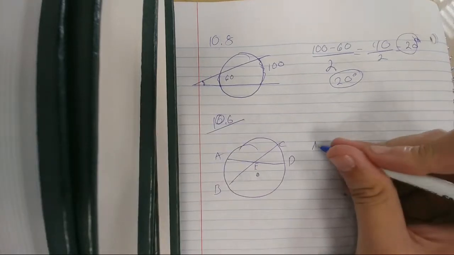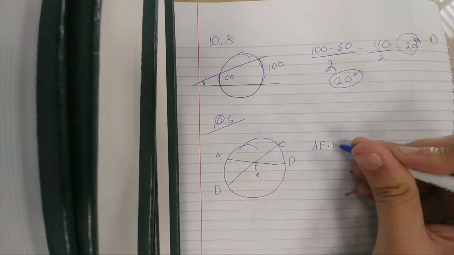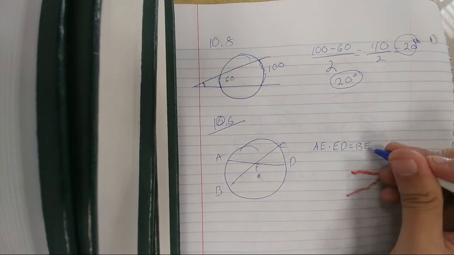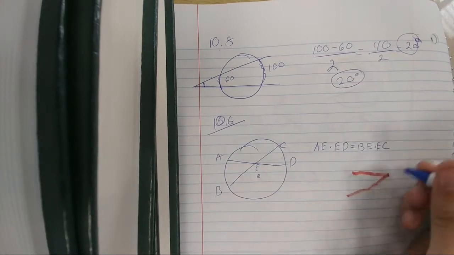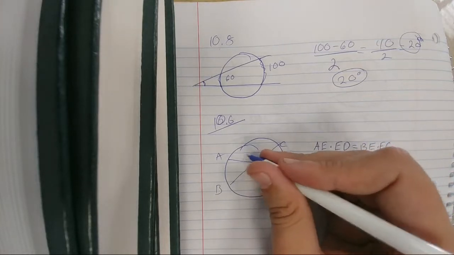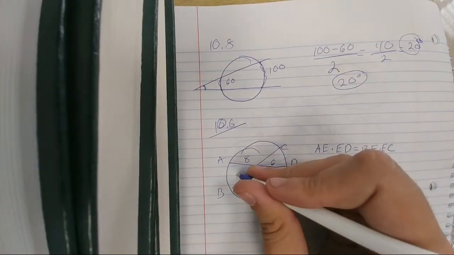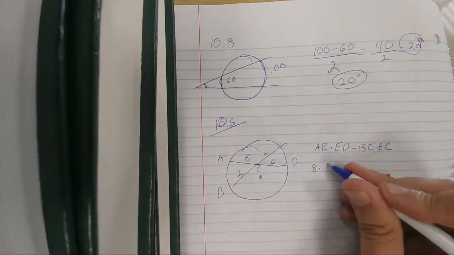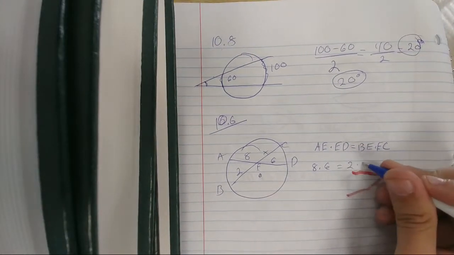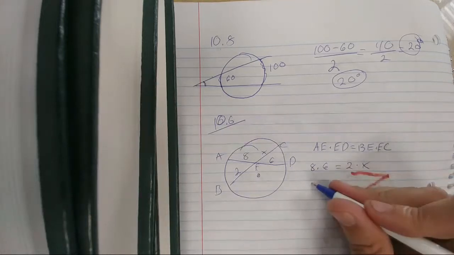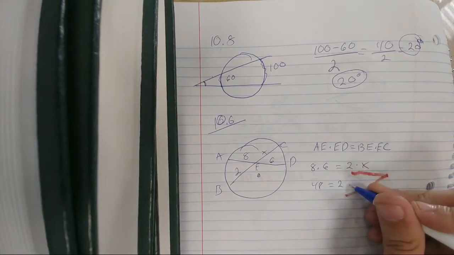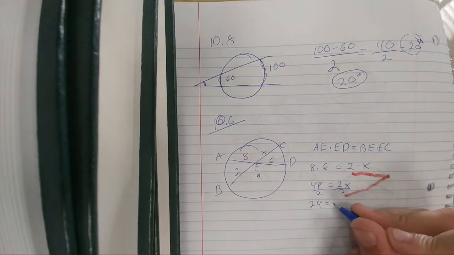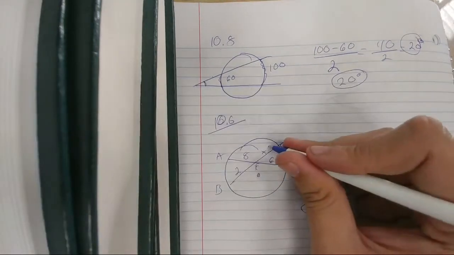It's going to be AE times ED equals BE times EC. Example, this is 8, this is 6, this is 2, this should be x. So 8 times 6 equals 2 times x. 8 times 6 is 48 equals 2x. Divided by 2, divided by 2. 24 equals x. So x should equal 24.